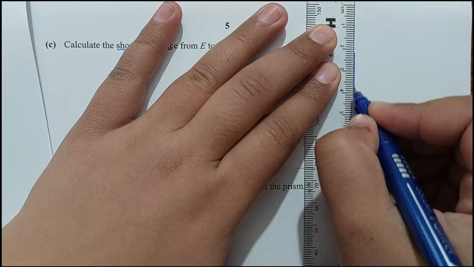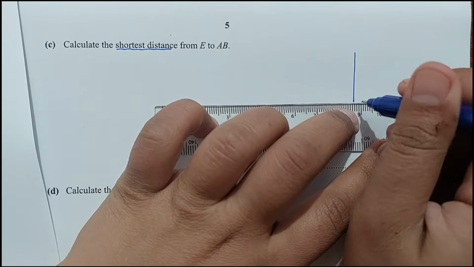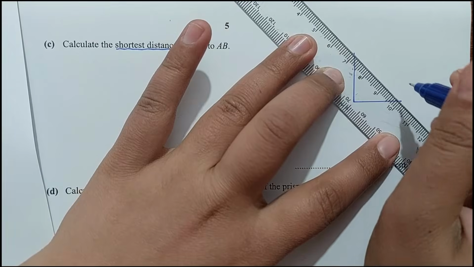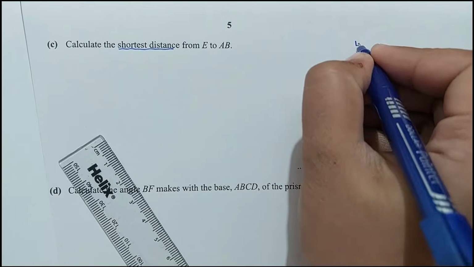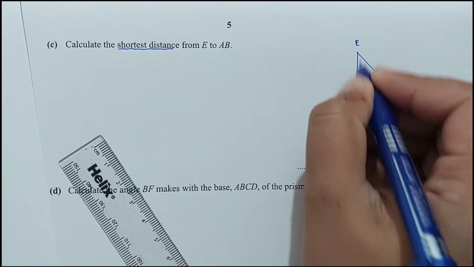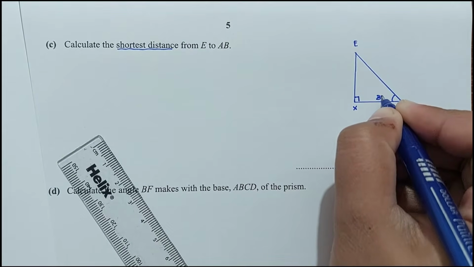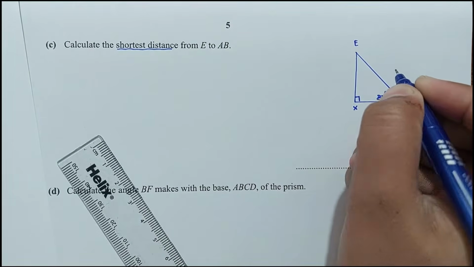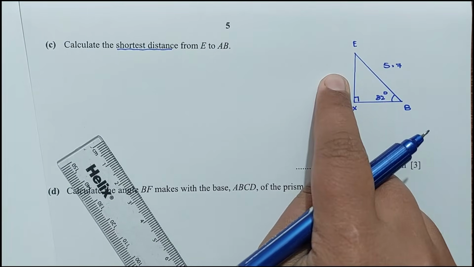Okay, so this would be the triangle E, let's say this should be X, and B. We have to calculate this perpendicular distance, right? This angle we know is 32 and EB is given, which is 5.7. Okay, so we have to solve for the opposite.